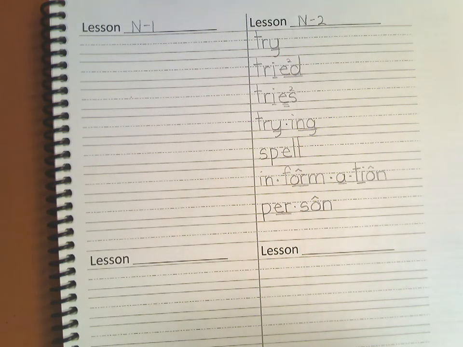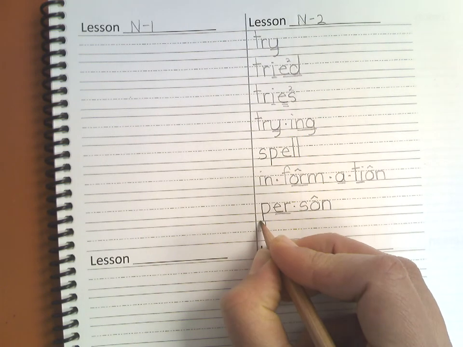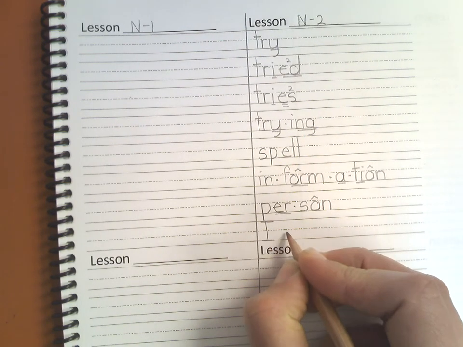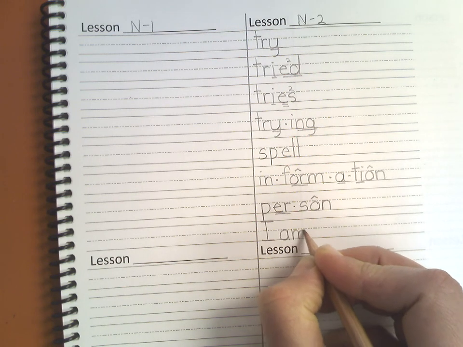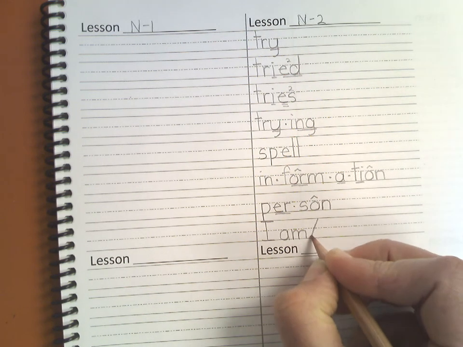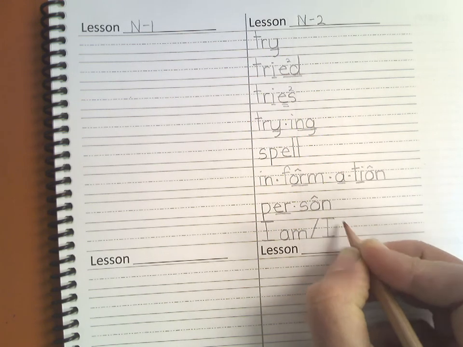All right, so remember, until we've mastered what the contraction stands for, we're going to write the words with it. So I am, and then we'll make that slash, and good, I'm.